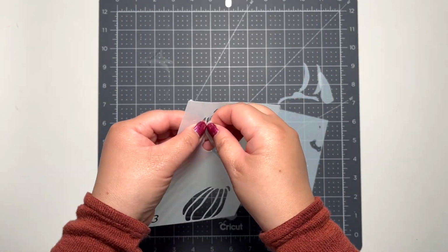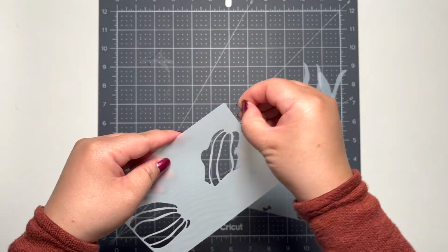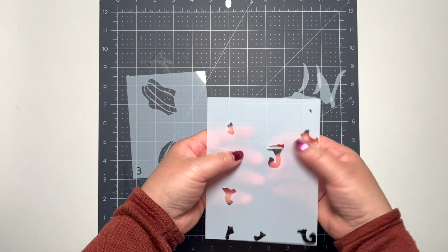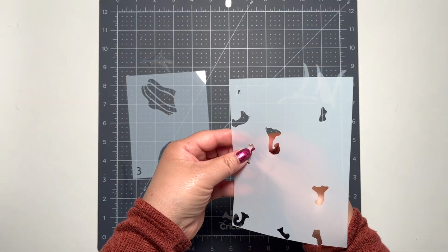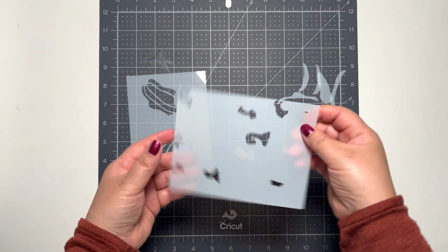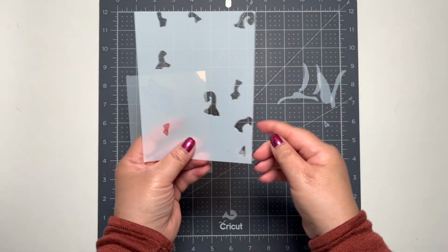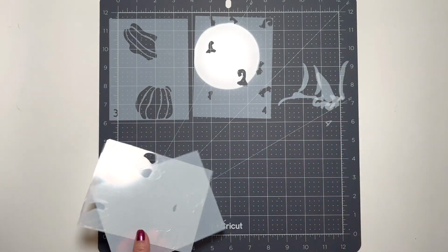And I'm speeding it up here so that you don't have to watch this boring part of me just trying to pop out all of the little inside pieces. And here's the second one. Look at that, it just popped out. I didn't have to try too hard to pop them out. And let's go ahead, and we've got stencil number 3, stencil number 4.